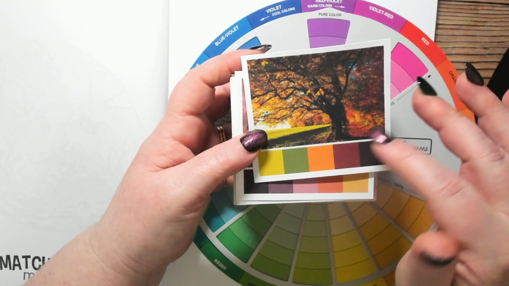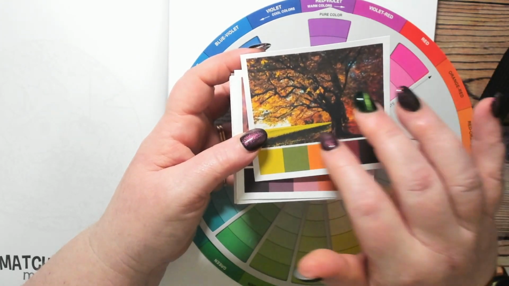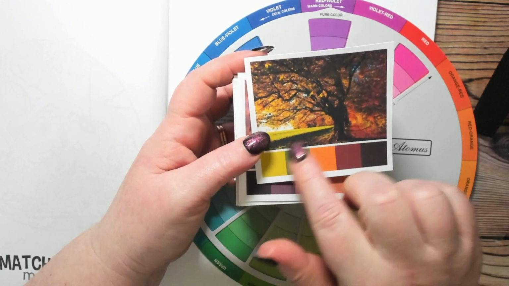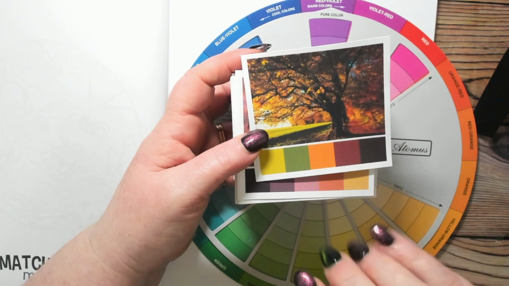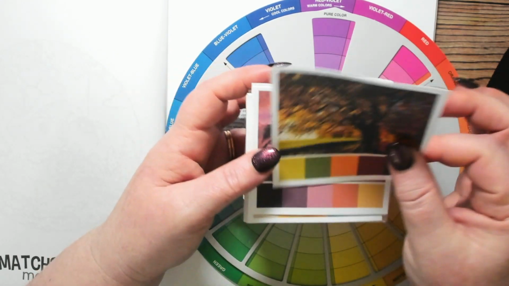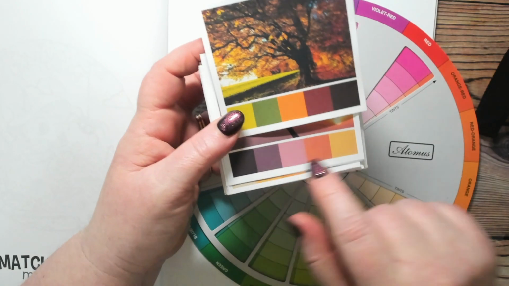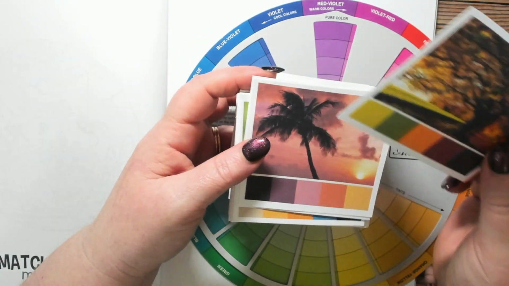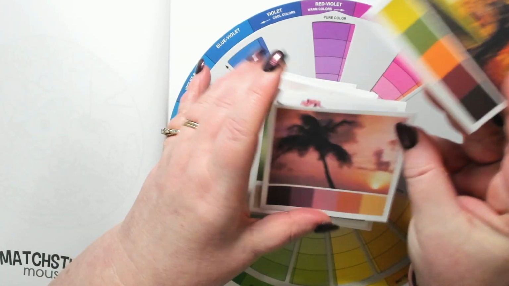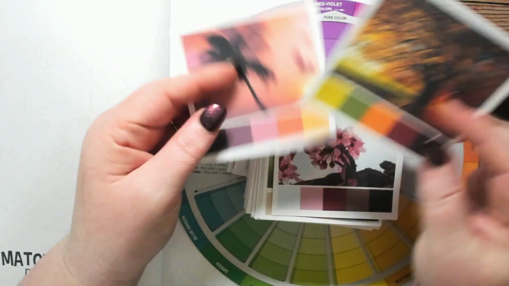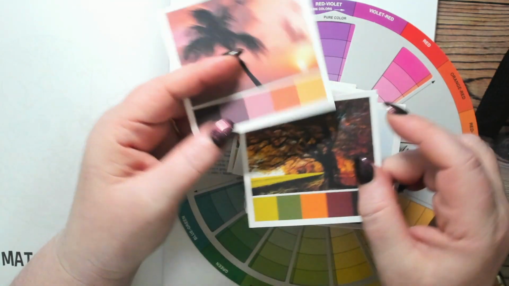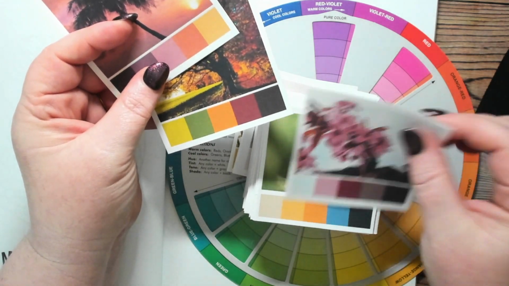Say your tree has a floral garden down below, and you want to do some colors in the floral garden that don't go with that so that they don't blend together. You can still add a different color palette. You don't have to stick with just one color palette. You can choose this color palette here and then this color palette for the sky. You can choose this color palette for the tree, this color palette for the sky.